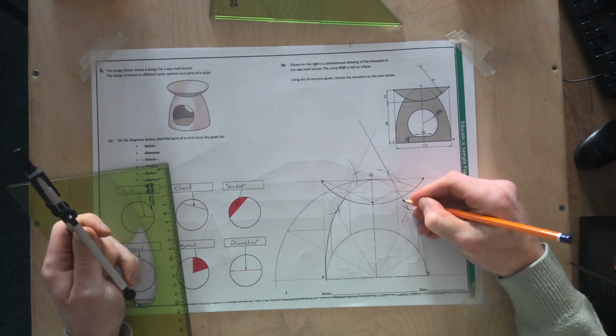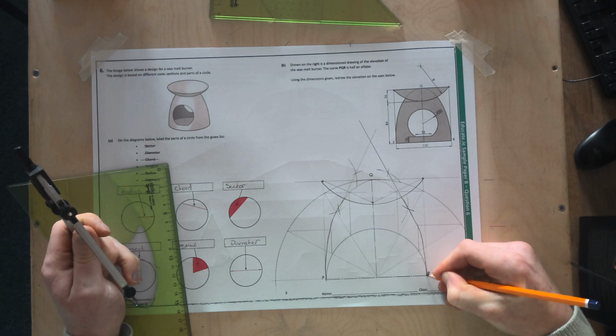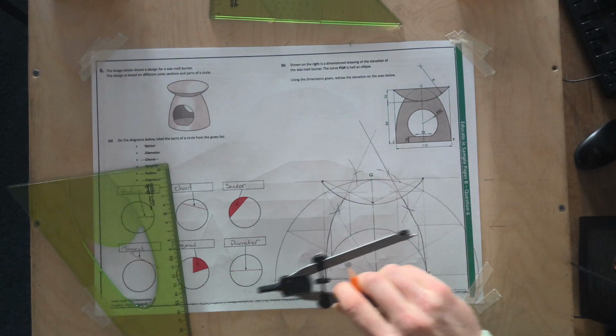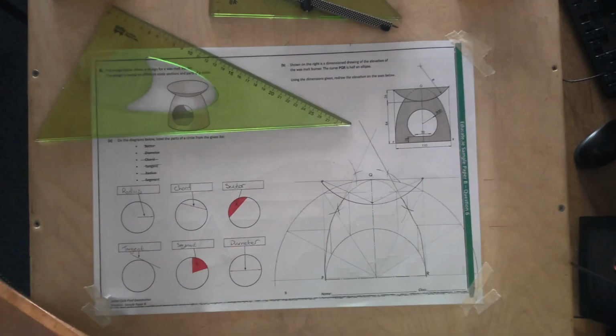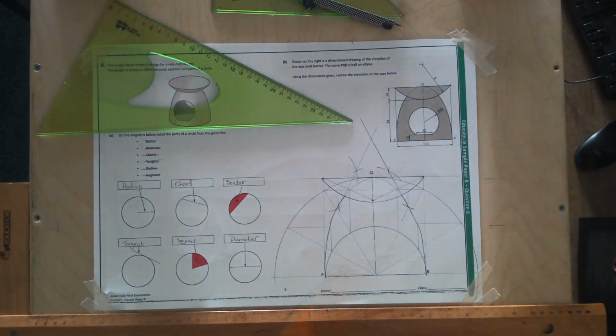Now I can darken in my ellipse. Darkening my line across the top then as well, okay. So take your time doing that question. A lot of people got that wrong in the exam, so make sure we're getting it right now in the corrections.